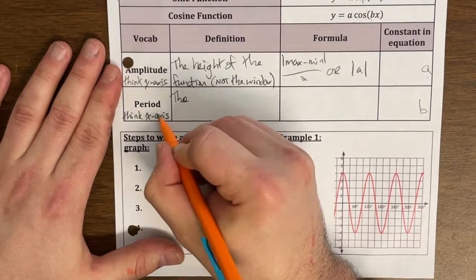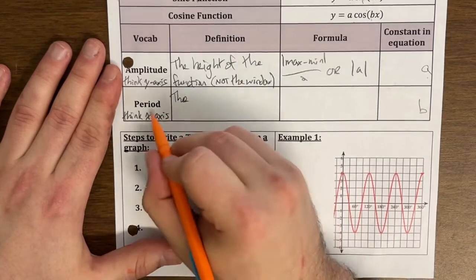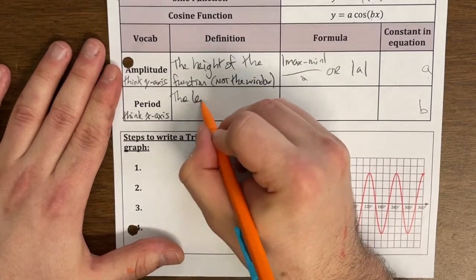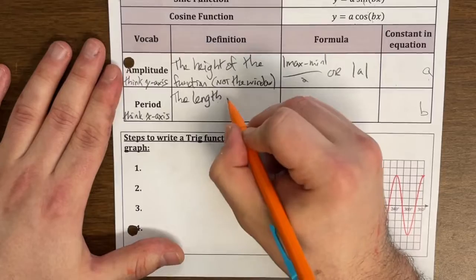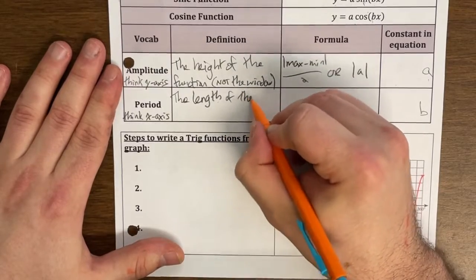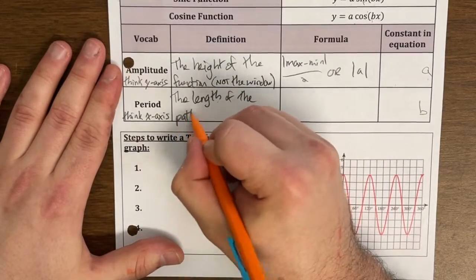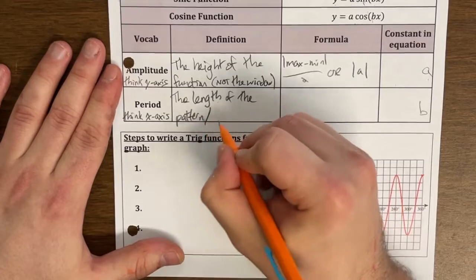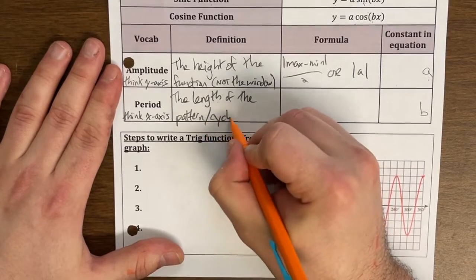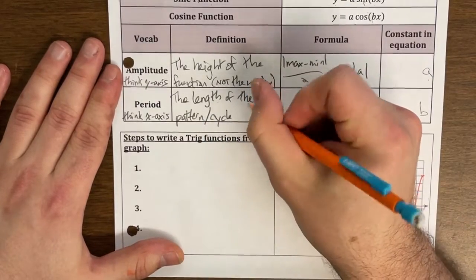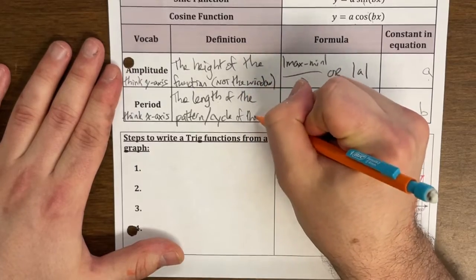Maybe that will help some people as well. So we're going to say the length of the pattern or the cycle of our function.